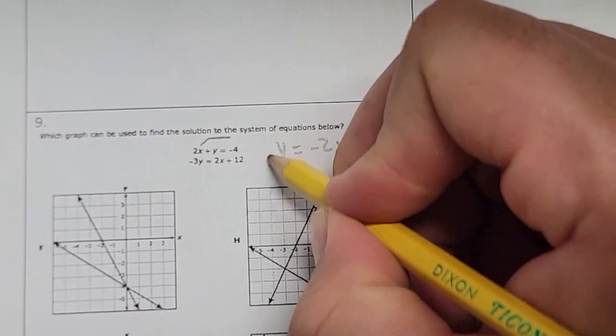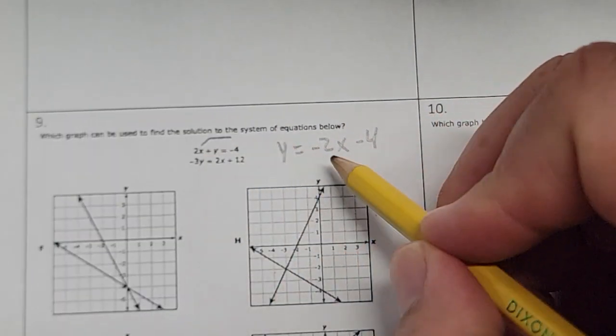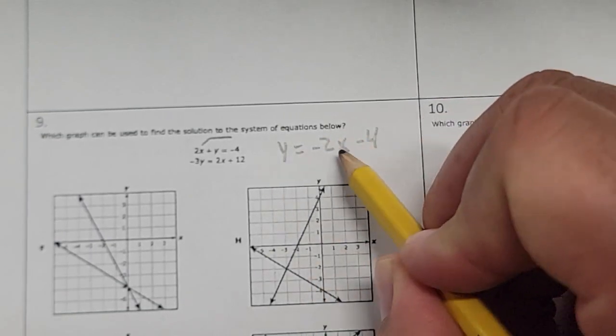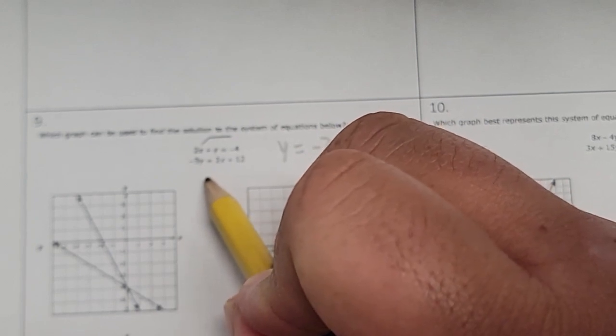Now usually we do put a 1 in the front, but since we want the y to be by itself and it's already positive, this is already done. So we're going to put this into the y1 of our Desmos, or the first part, and then this one we're going to put in the second part.